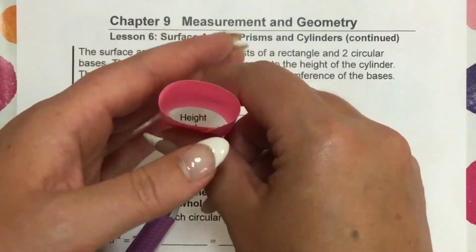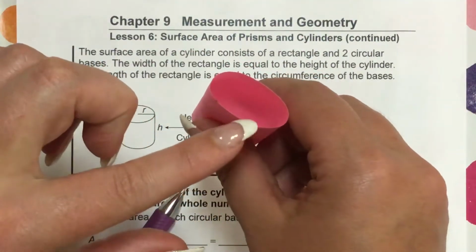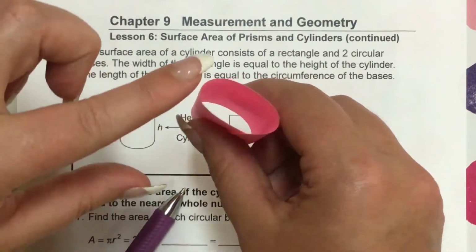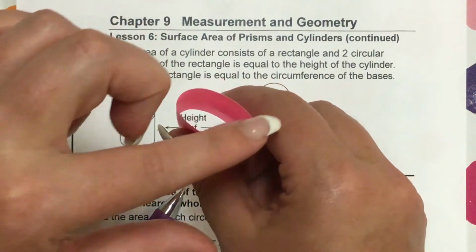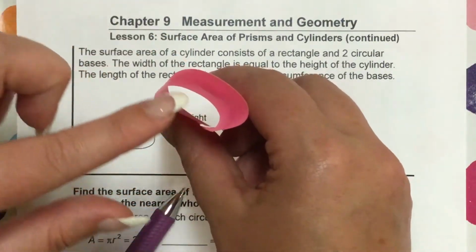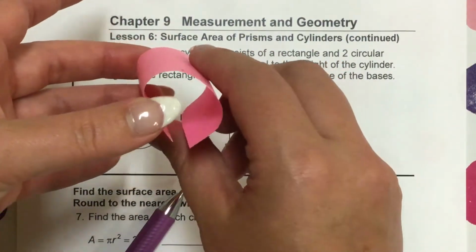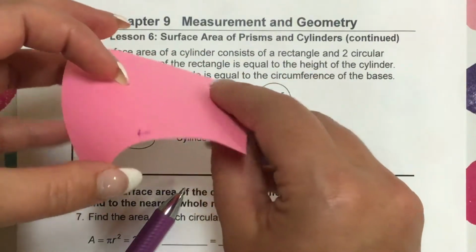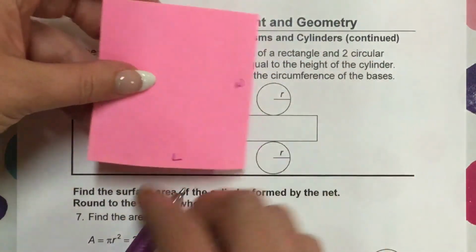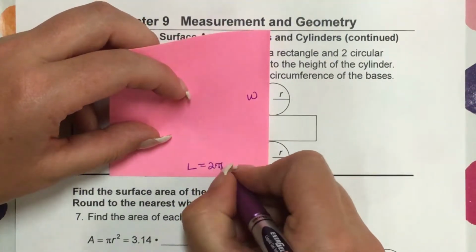I just need you to get the concept that this length is actually the same as the circumference of the circle, that top base, because when I roll it out, this distance is the circumference of a circle, and when I expand it, that circumference turns into the length. So the length is equal to the circumference, which is 2 pi r.